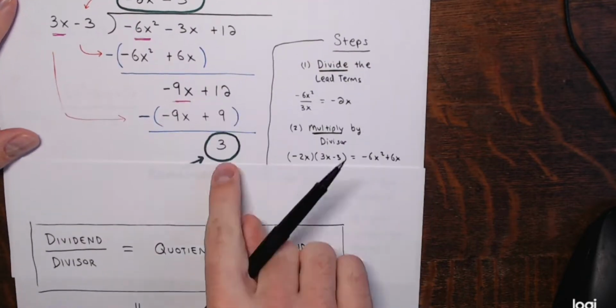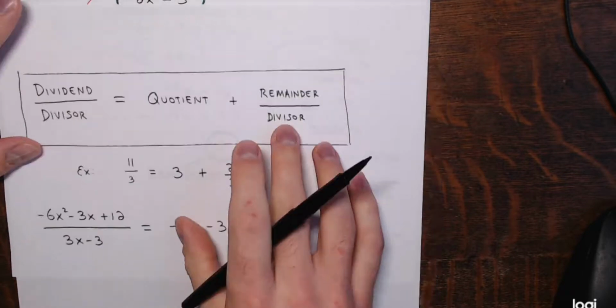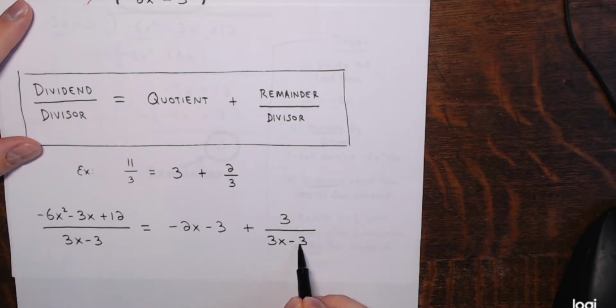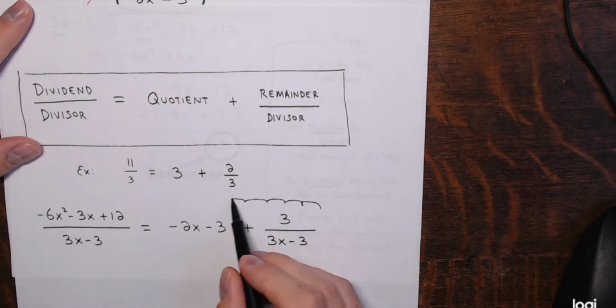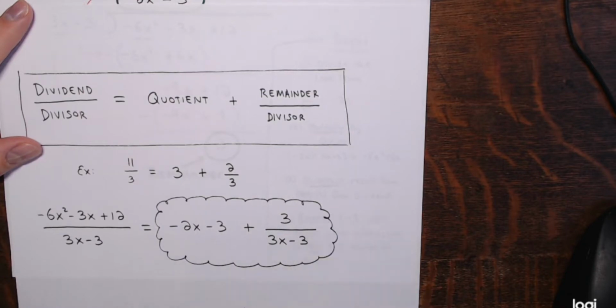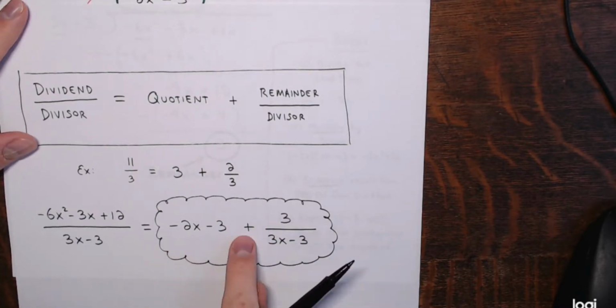And the remainder was positive 3 here, so plus 3 over 3x minus 3. And this is what we're asked to enter. This is the result of that division. Quotient plus remainder over divisor. Quotient plus a fraction.